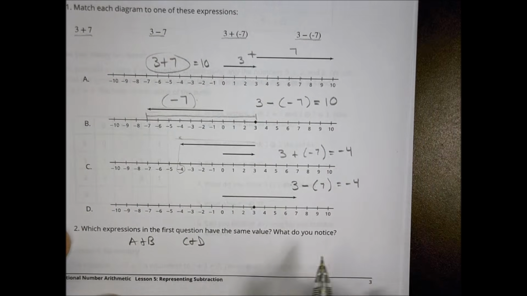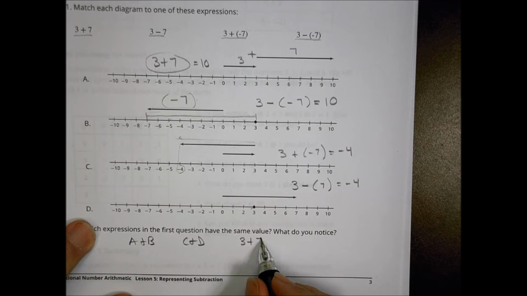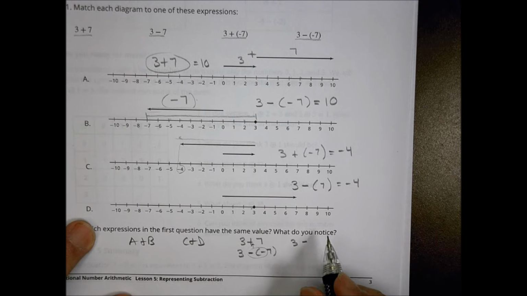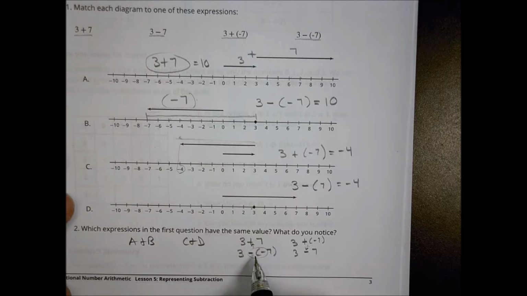And the big thing we should notice here is that something like 3 plus 7 is the same as 3 minus a minus 7 or negative 7. When I subtract the negative number, it's the same as adding. Notice this one here. If I do 3 plus a negative 7, that's the same as just simply subtracting a number. So if I'm adding a negative number, it's the same as just subtracting the number. Okay? But a big thing here is subtracting a negative is the same as adding a number there. So subtracting is basically the same as adding the opposite.